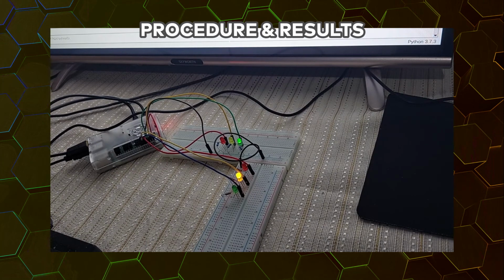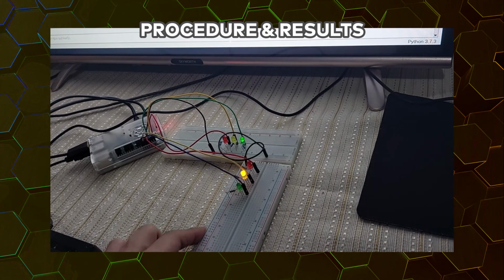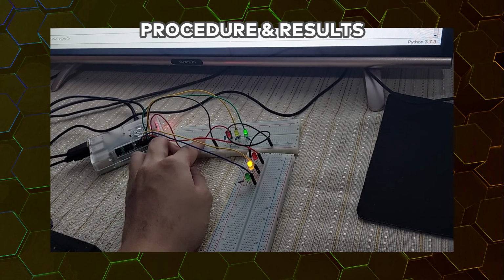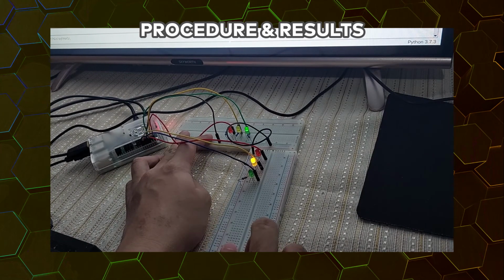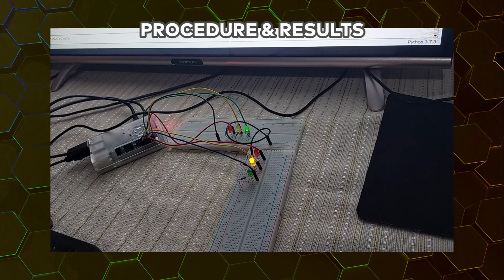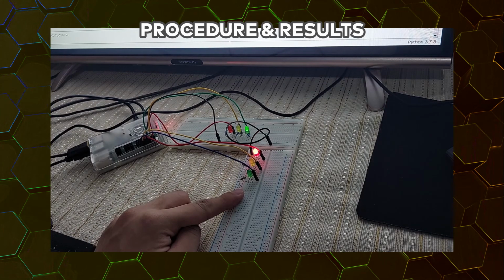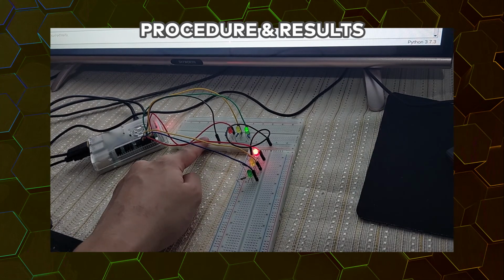Before clicking run, this breadboard would serve as traffic light 2, and this breadboard would serve as traffic light number 1. So now I will click run. There, we could see initially traffic light 2 shows stop while traffic light 1 shows go.